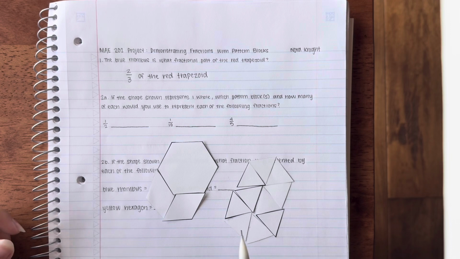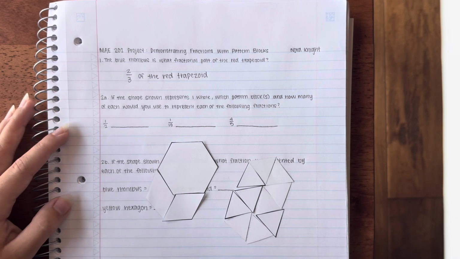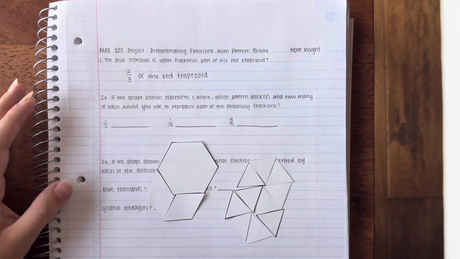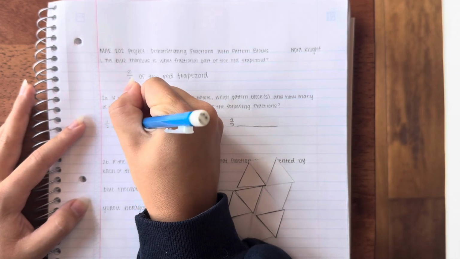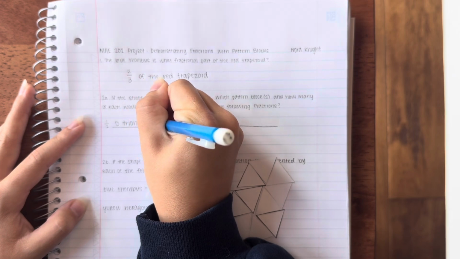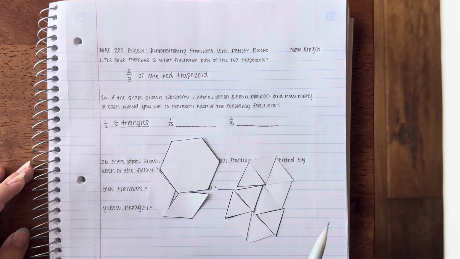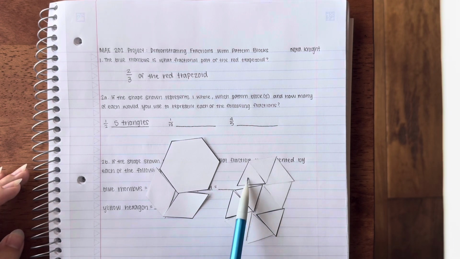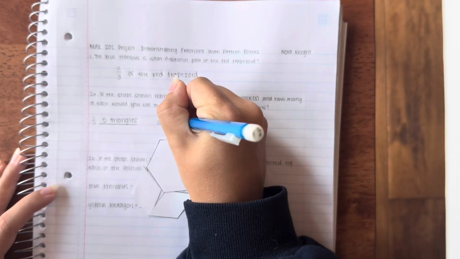So what's 1/2 of 10? It's 5. So we see 1, 2, 3, 4, 5 triangles is half of the 10 total triangles. So half of it is going to be 5 triangles. Okay, and now for the next one is 1/10. So we know that we have 10 total triangles right here. So 1 of the 10 triangles would just be 1, just like that. So 1 triangle.